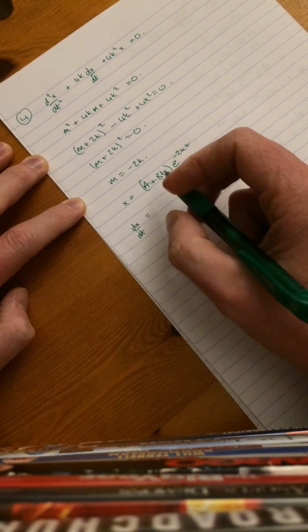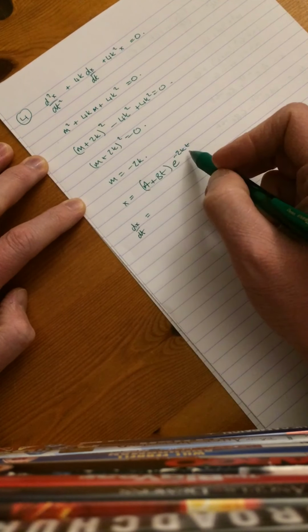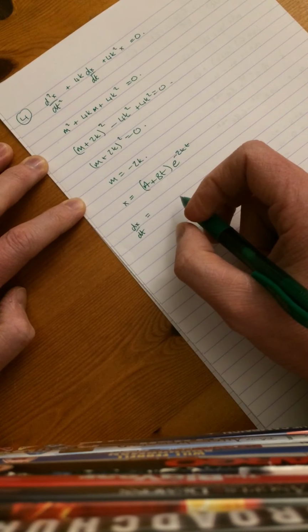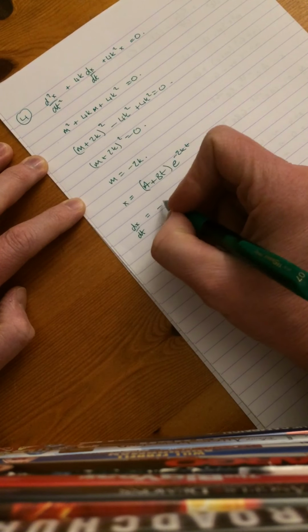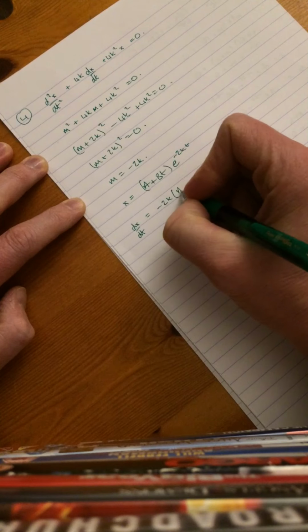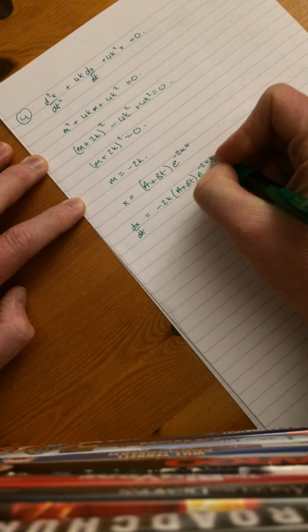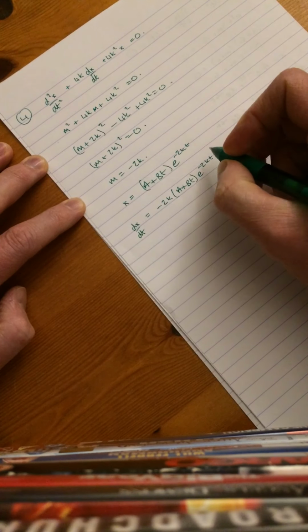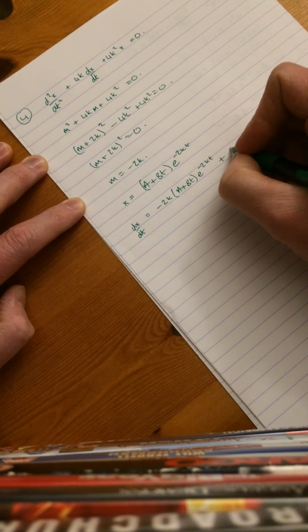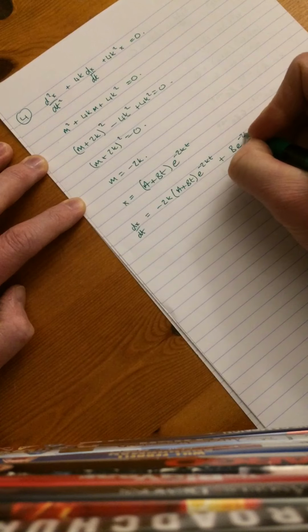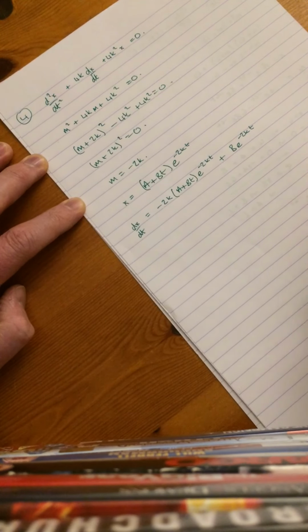This is the product rule, so it's first times derivative of second plus second times derivative of first. So we've got minus 2k (A plus Bt) e to the minus 2kt plus B e to the minus 2kt. Okay, that'll do.